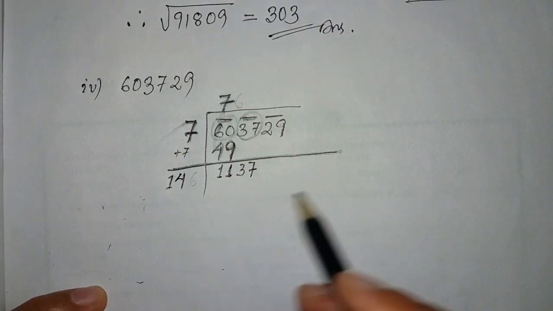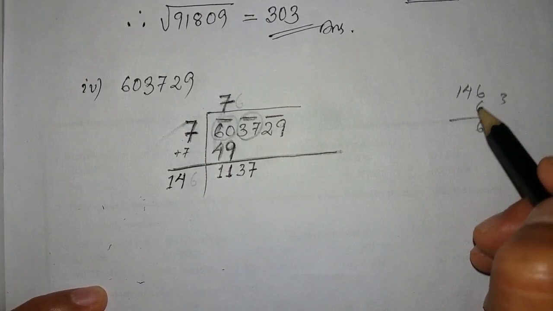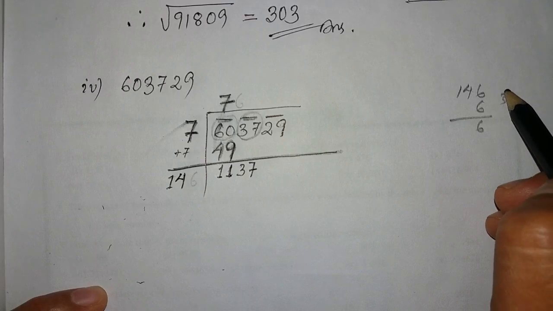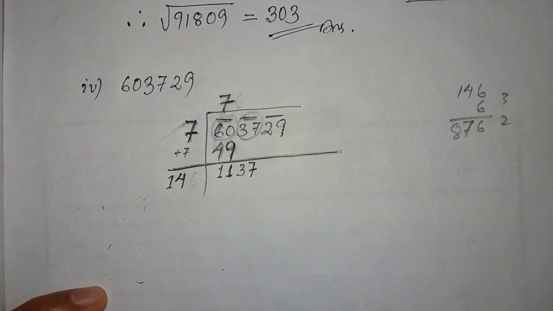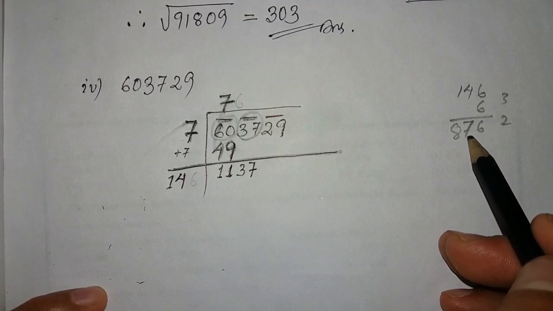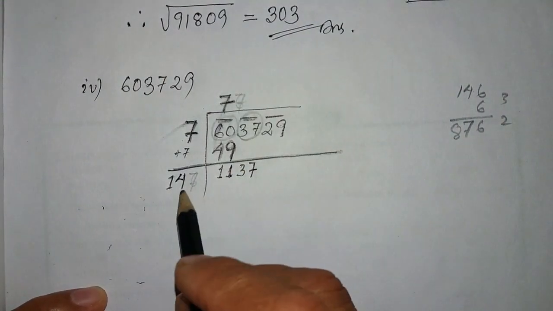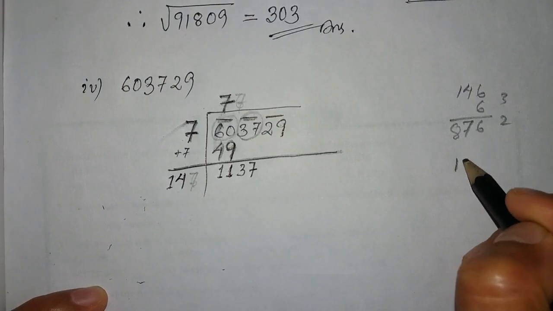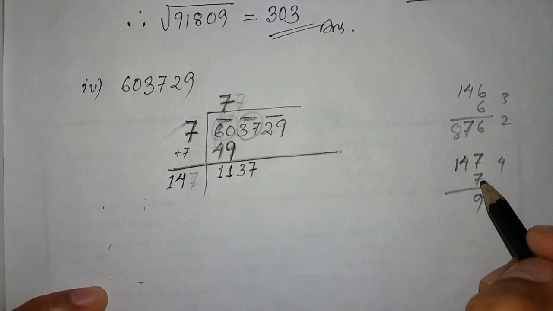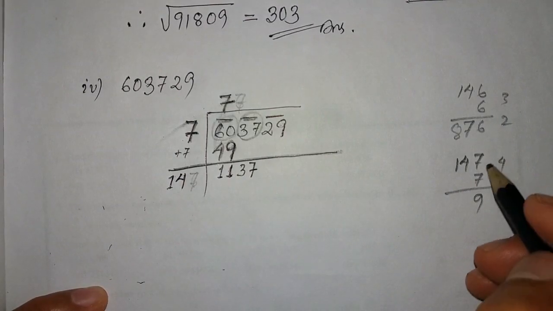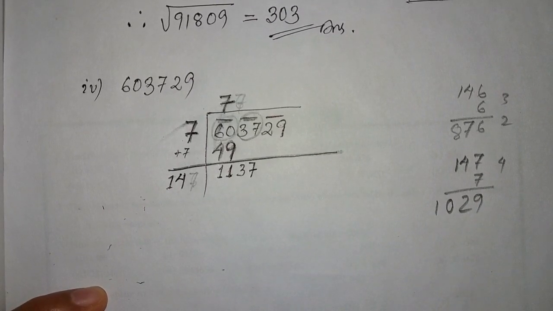Okay, 6. So 146 into 6. 6 6s are 36, 3 in hand. 6 4s are 24, 25, 26, 27, 2 in hand. 6 1s are 6, 7, 8, so 876. This seems to be small, so we will try with a bigger number. So if we write here 7, then we have to write here again 7. So 147 into 7. 7 sevens are 49, 4 in hand, 7 4s are 28, 32, 3 in hand, 7 1s are 7, 10, so 1029.